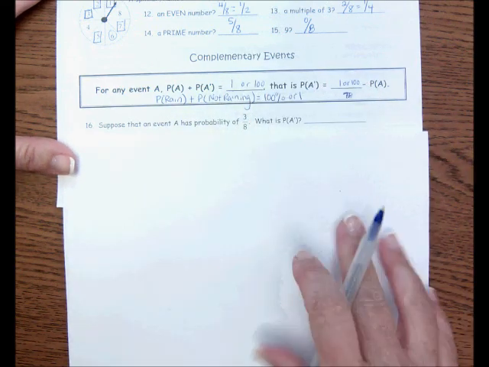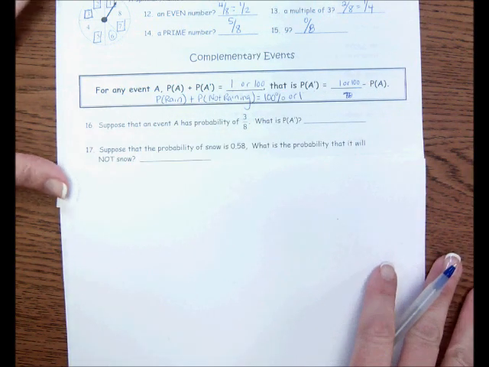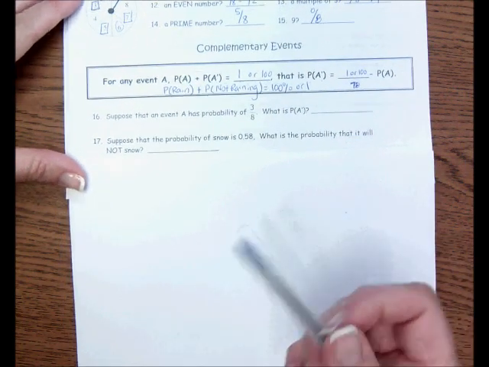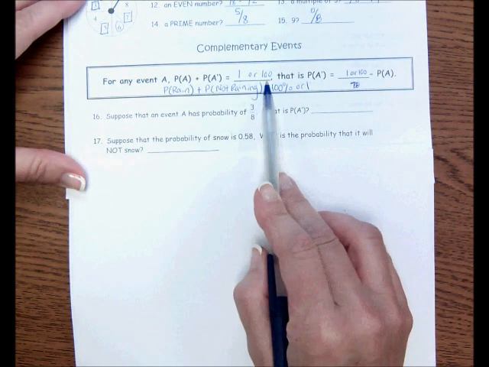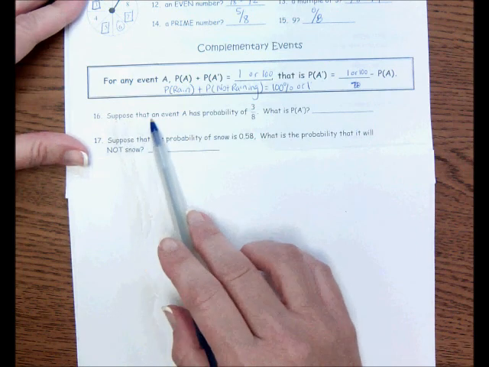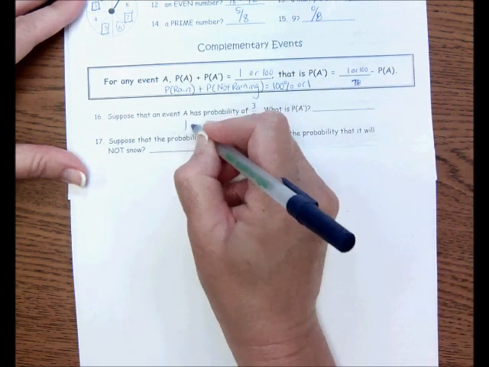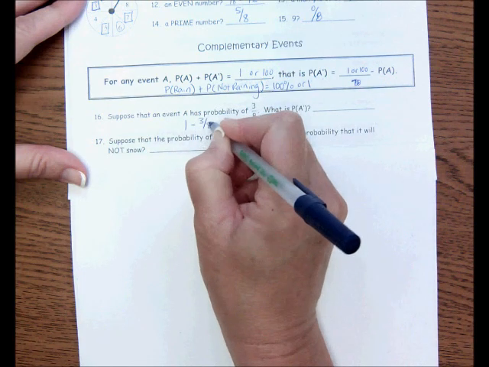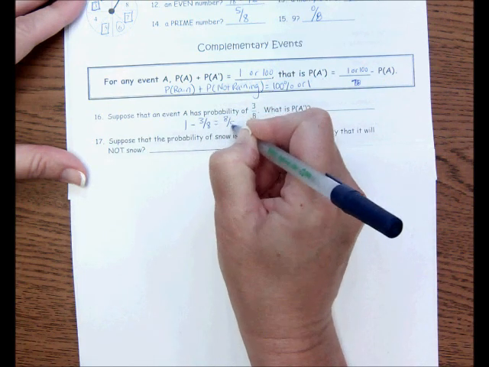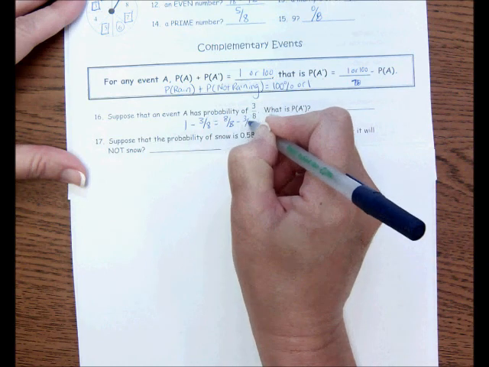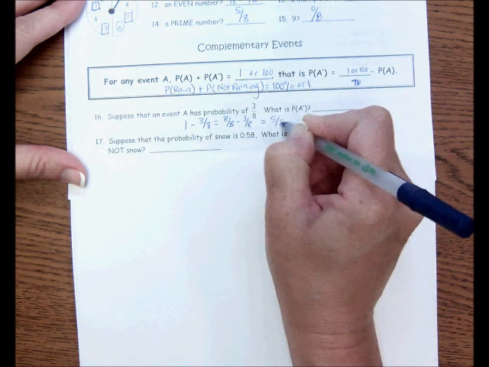The probability of something happening and its complement would add up to be 1 or 100, depending on if I'm in decimal form or percent form. So here it says, suppose an event A has a probability of 3/8. What's the probability of not A? Basically it would be 1 minus 3/8, which is 8/8 minus 3/8. And so my probability would be 5/8.